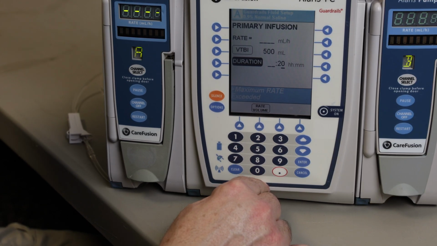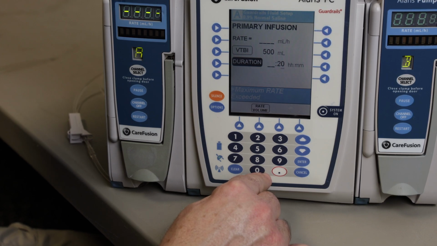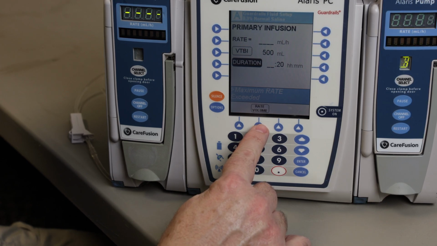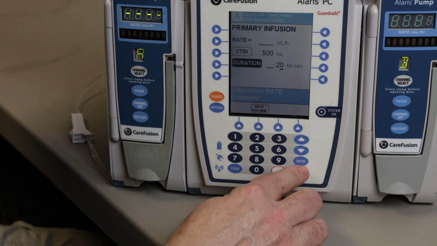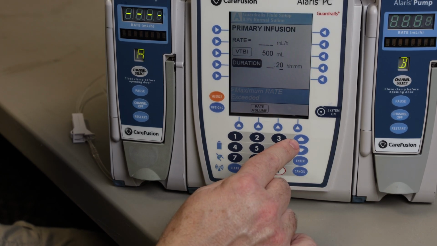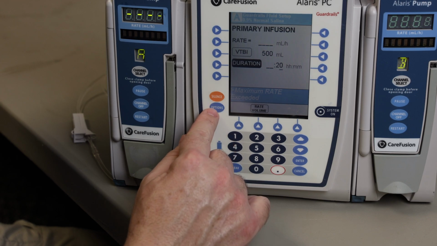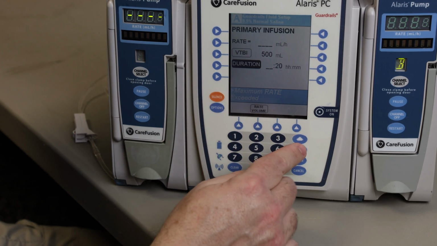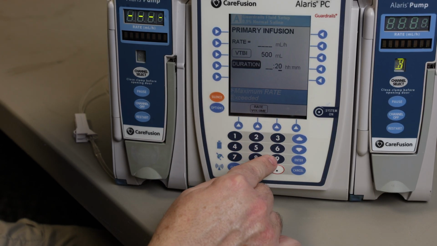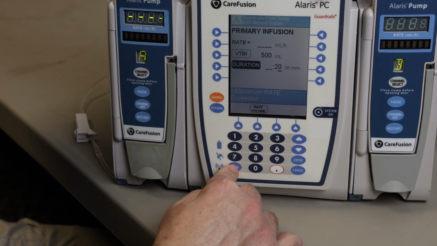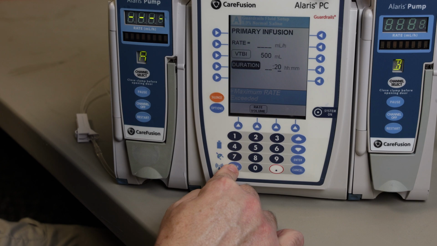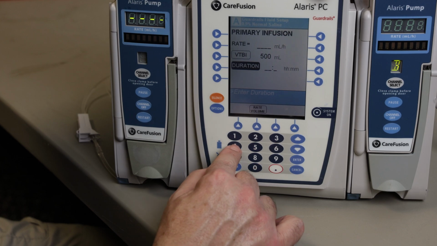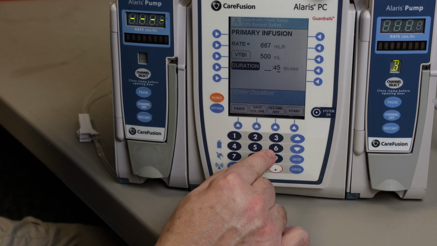It's probably not going to take it because that is going to exceed, and it did not take it. It exceeded the pump's ability, because again, the pump's ability is 999. Going to go in and back up. Easy math: if you're putting in 500 milliliters and it needs to go in as a bolus rate, the fastest it's going to go in is going to be 30 minutes. We'll punch in 40 minutes, 45.